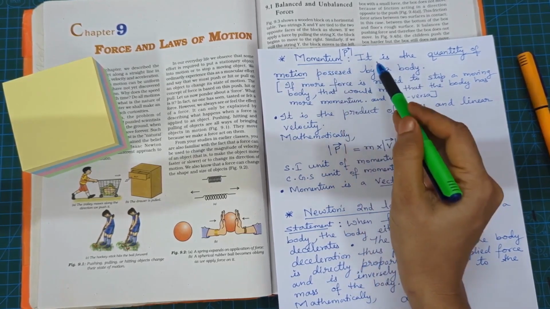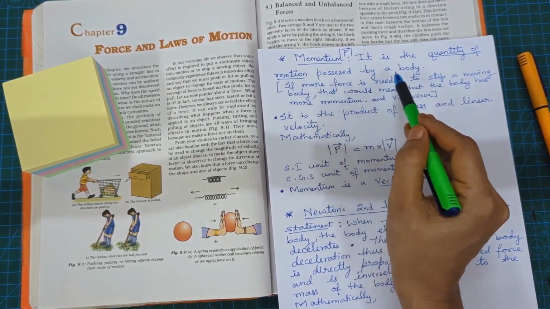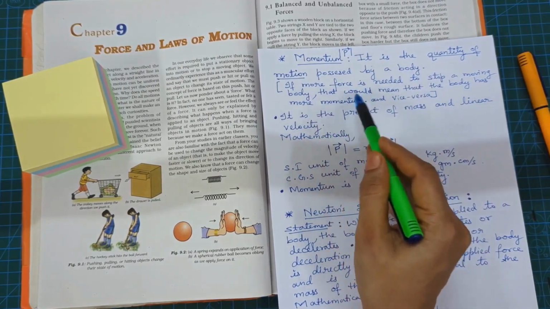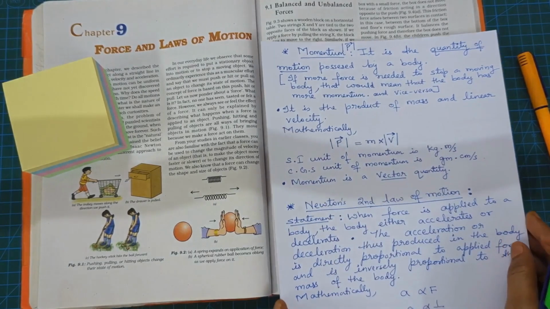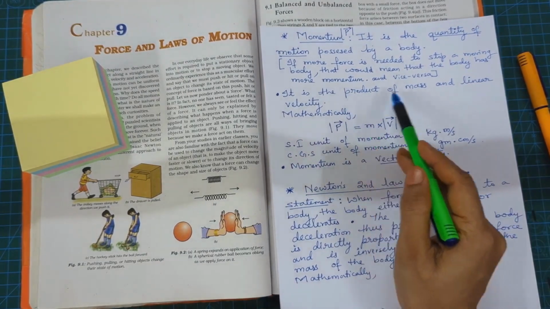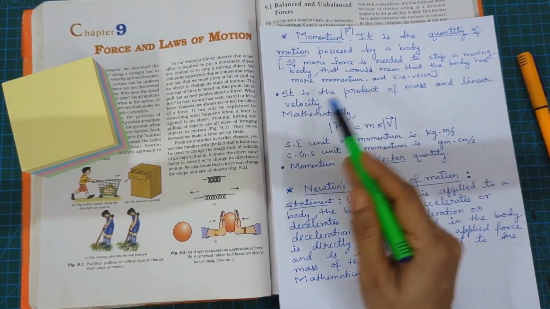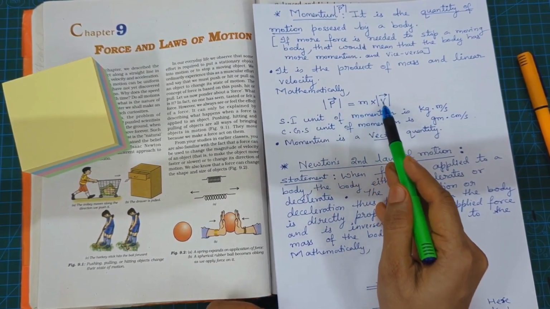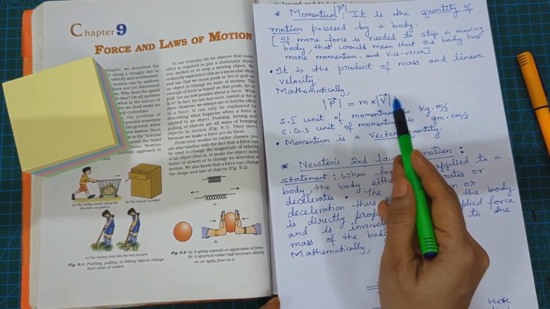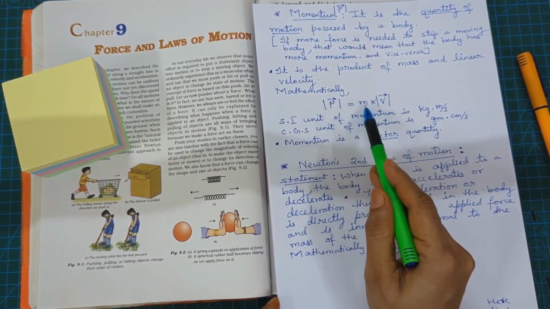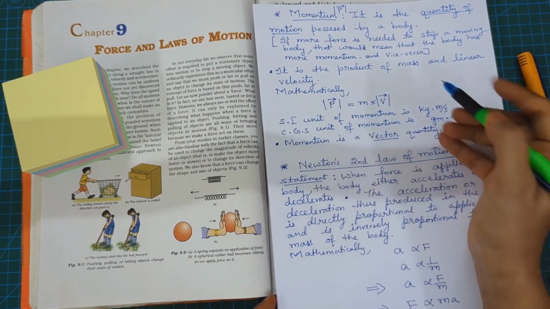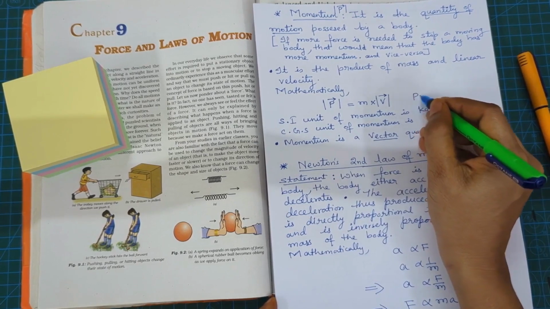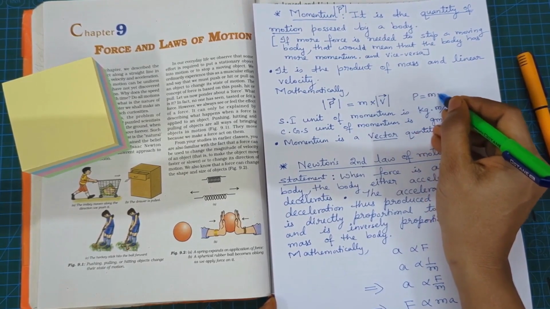So what is momentum? Momentum is the quantity of motion possessed by a body. So that's what I wrote here. So how do we define it? It is the product of mass and linear velocity. Mathematically, momentum is mass into linear velocity. Velocity is a vector quantity, so it is written in this form. So momentum is mass into linear velocity. In short, we can just know that momentum is mass into velocity.